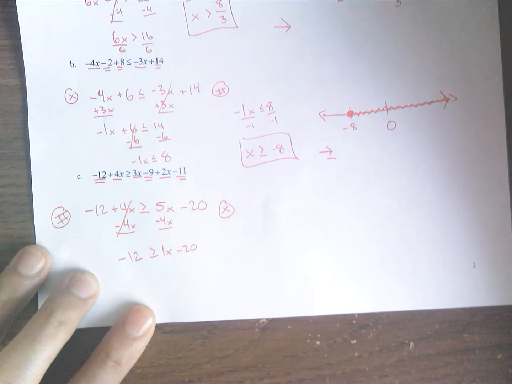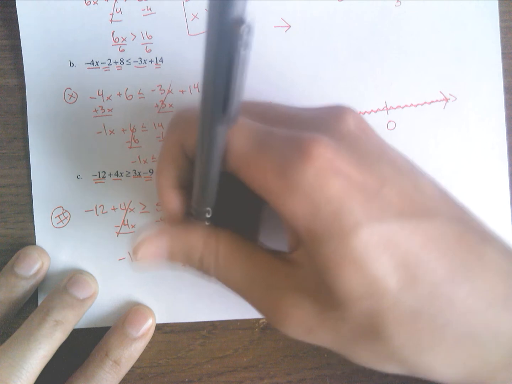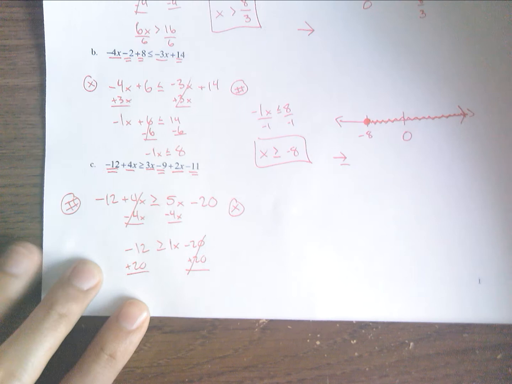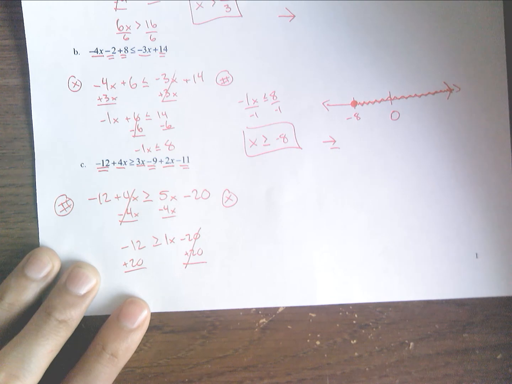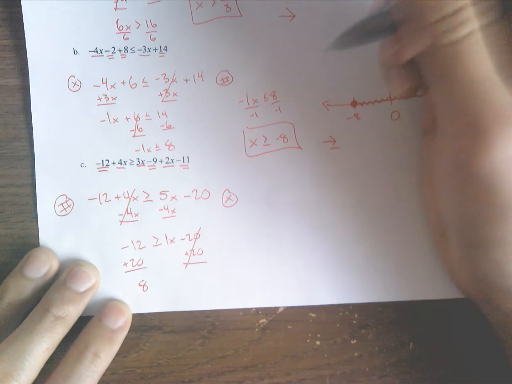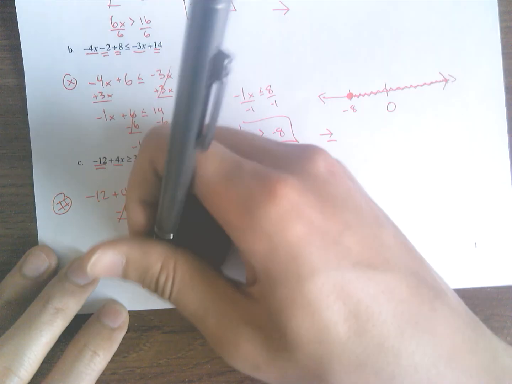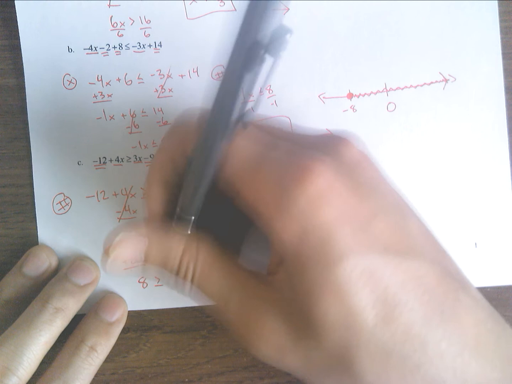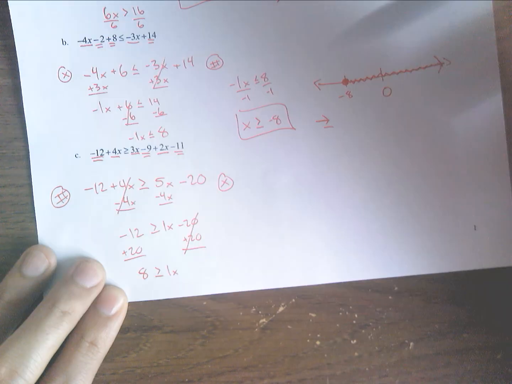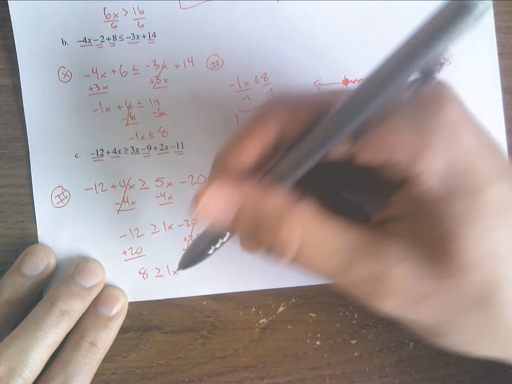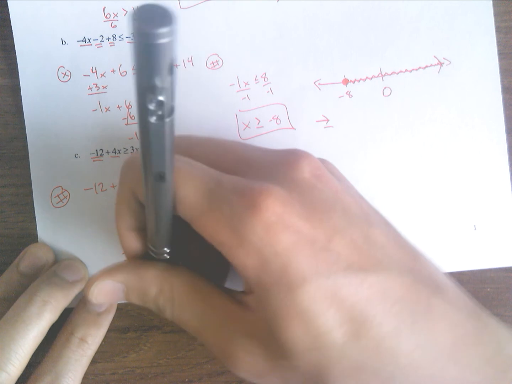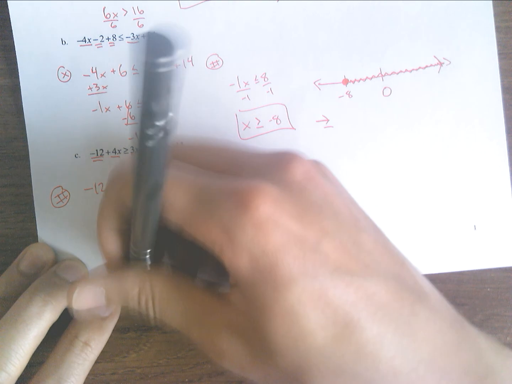We want our numbers on our left-hand side, so we'll add 20 to both sides. So on the left-hand side, we have negative 12 plus 20, which is positive 8. And then we'll bring down our inequality. And then our last step, we could divide by negative 1, or if you remember, we can rewrite 1x as just x. So we have this solution here.